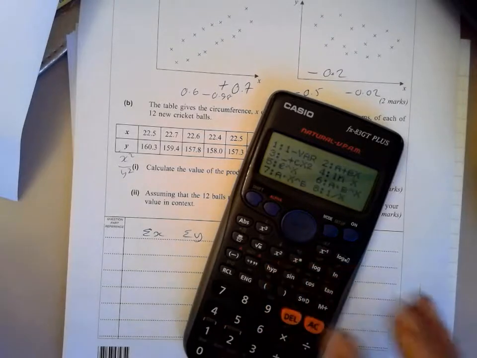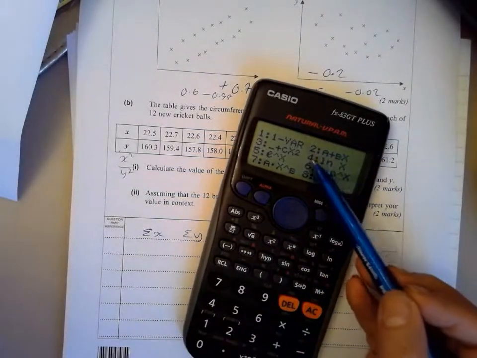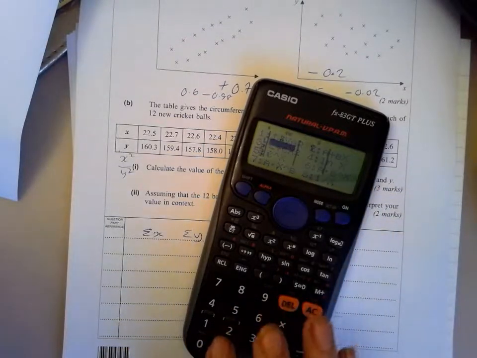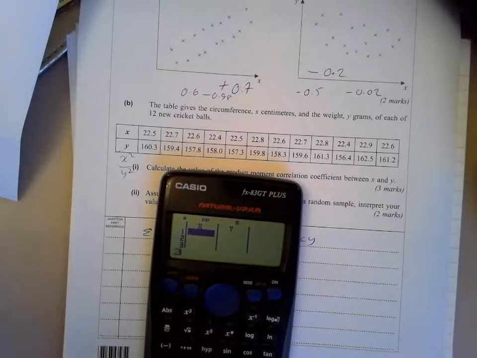Put stats, mode 2. Remember, we are using this because we are using correlation now. So 2, and put the data in. It will take ages.